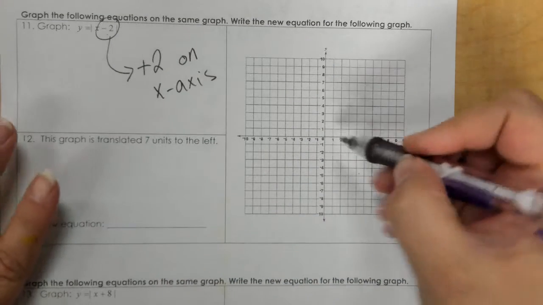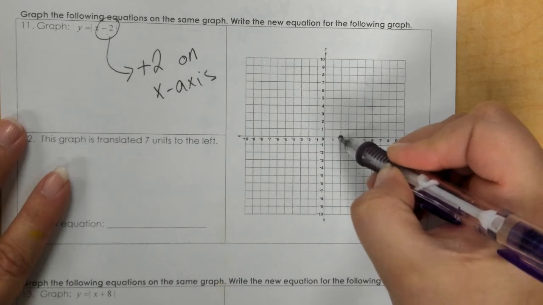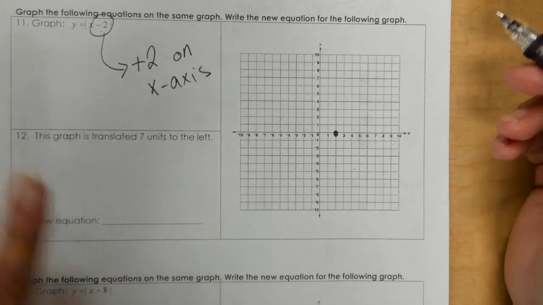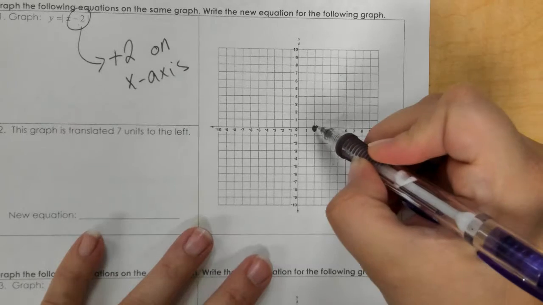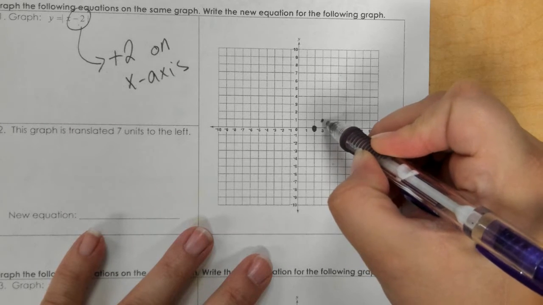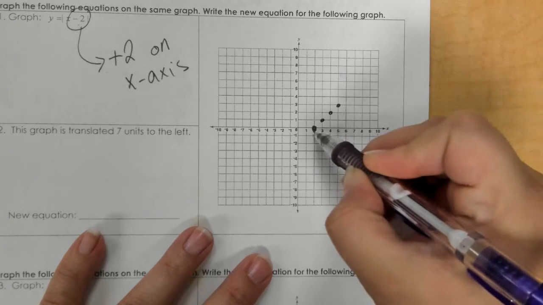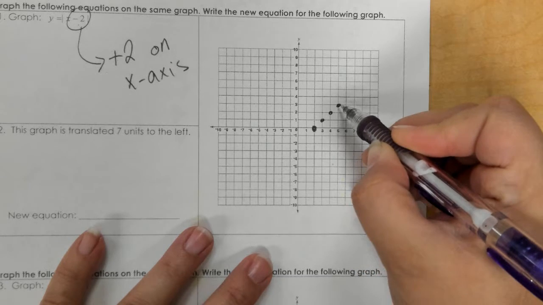And so I'm going to put my point at +2. And then when we graph absolute value, we have a slope of just 1. So we're going to go up 1 and then right 1. And we're going to do that 3 or 4 times. Okay, so I chose to do it here 3 more times.